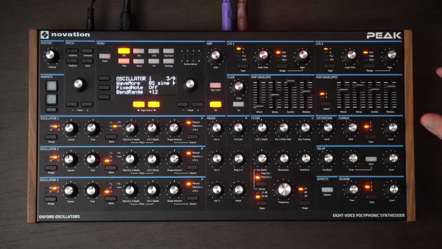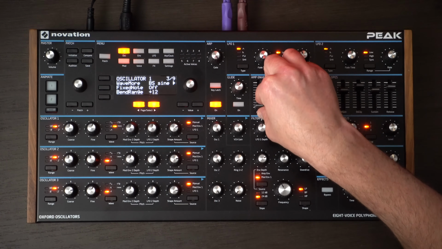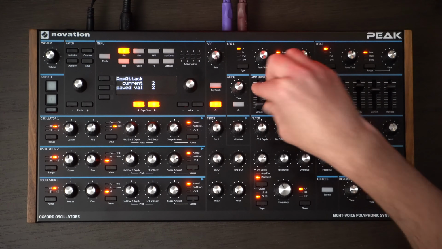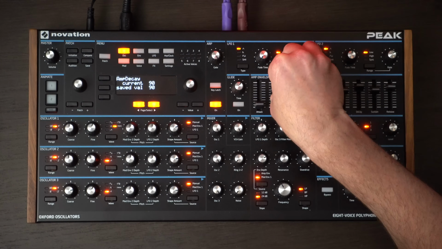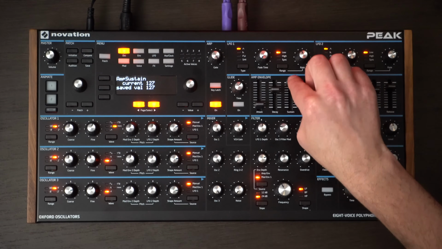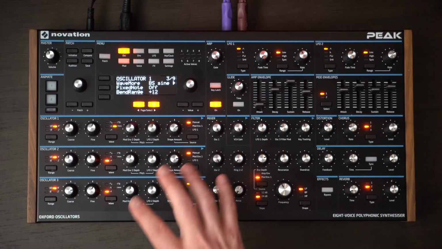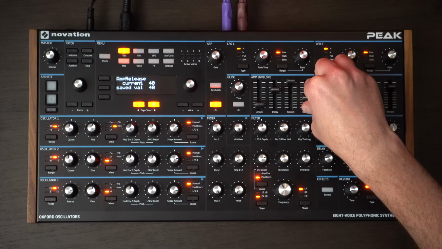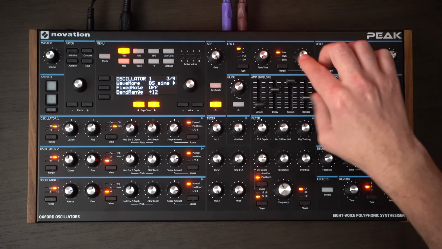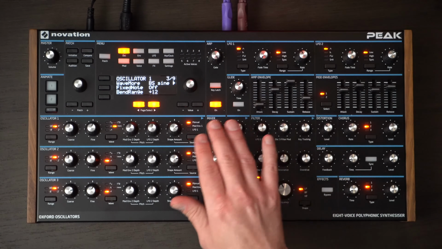Next, let's look at the amp and the mod envelopes. For the amp envelope, we're going to keep the attack pretty quick, down at 2. The decay is going to be set to 90. Sustain all the way full, so when we play that sound, it's going to continue the whole time we press down. And then 40 on the release.